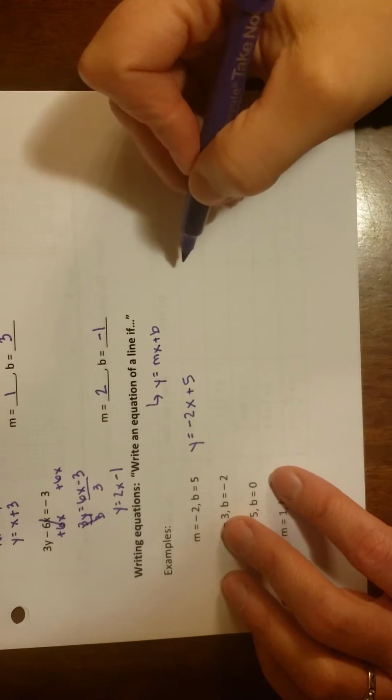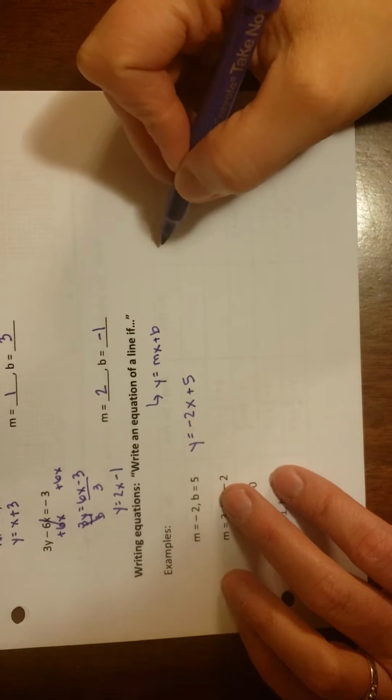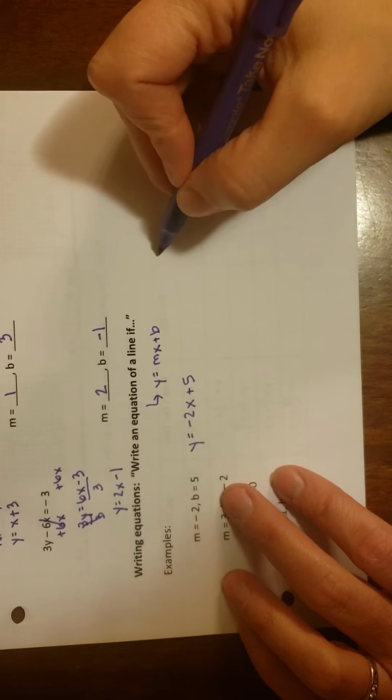You know, take a second and see if you can visualize that. I know that we're just writing these equations, but it's kind of neat to force your brain. So what would that look like?